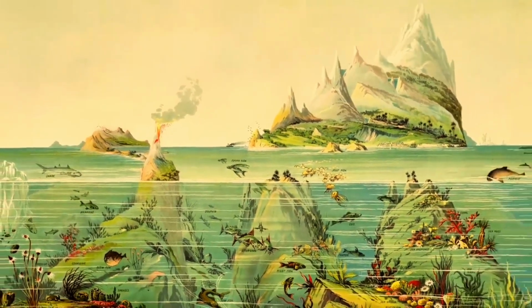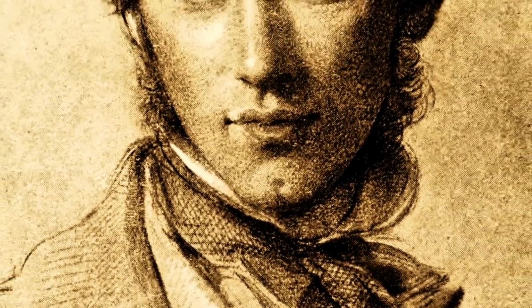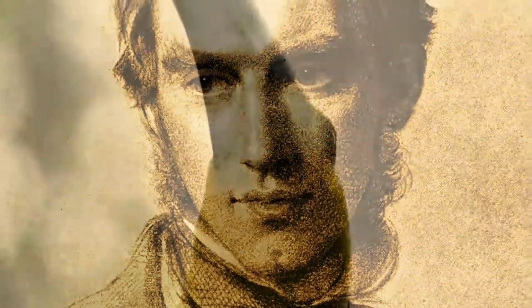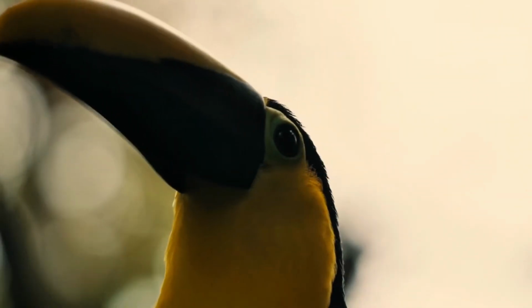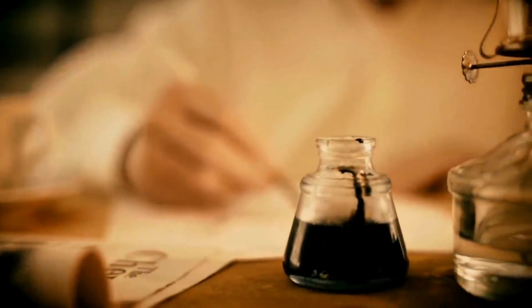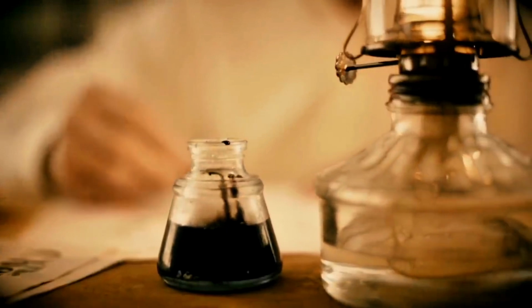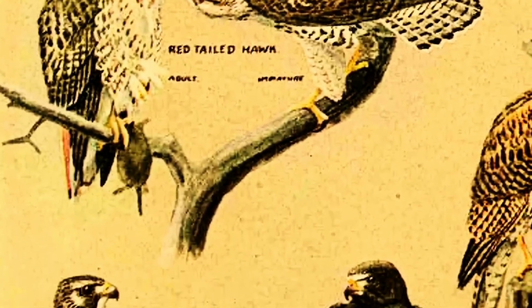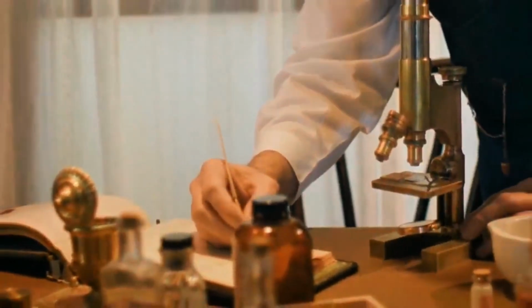Darwin's path from a curious young man in England to a world-renowned naturalist is a tale of scientific inquiry and exploration. His observations during a 5-year voyage on the HMS Beagle would lead to a theory that explains how species adapt and evolve over time, a theory that remains central to biology even today. Who was Charles Darwin, and how did he develop one of the most influential ideas in science? Let's explore the life and legacy of the man who revolutionized our understanding of the natural world.